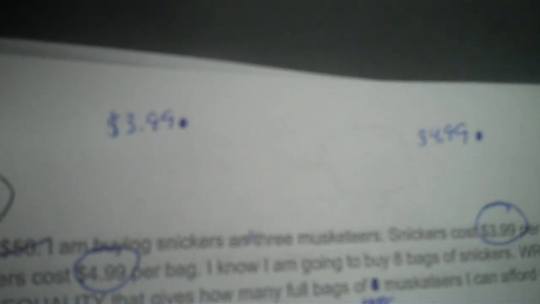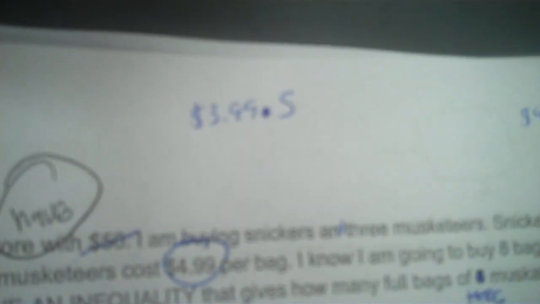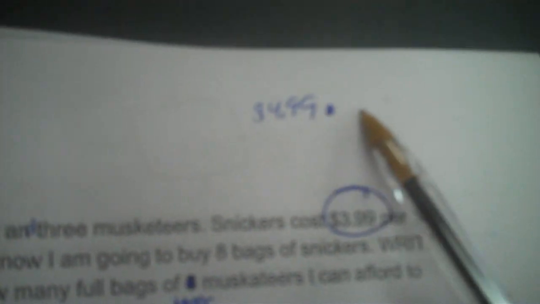Now, you can't use the same variable, okay? My advice to you is to say, okay, what are we paying $3.99 for? Snickers. Let's use S for that variable. What are you paying the $4.99 for? Three Musketeers. Don't use T as a variable. That looks like a plus sign. Use M.